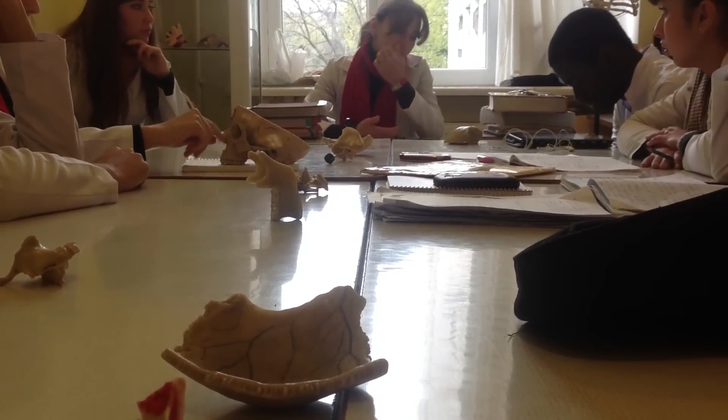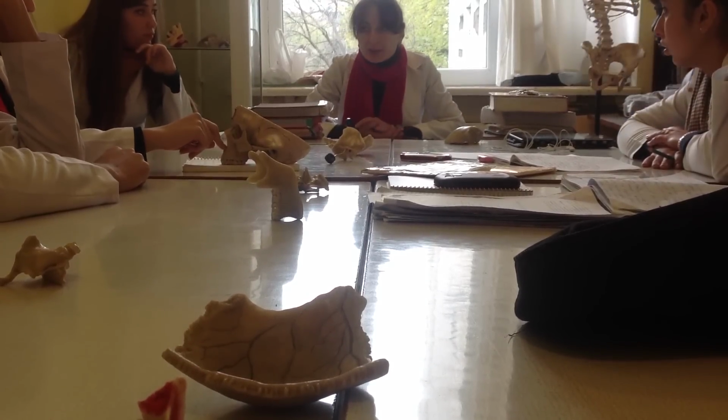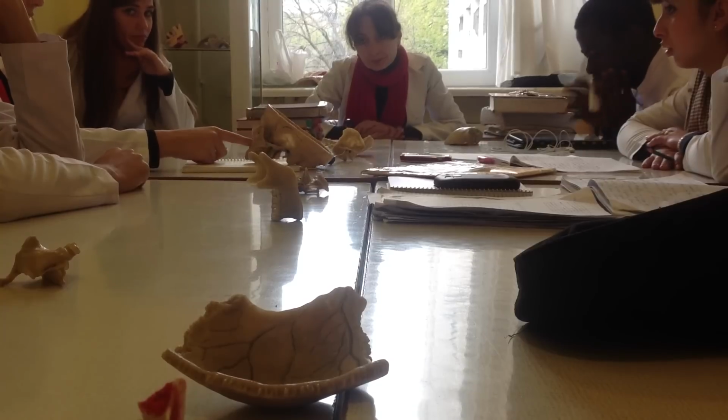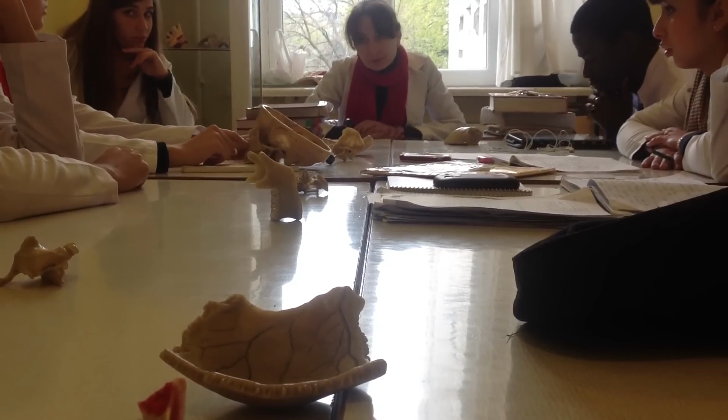How is the bone part of the nasal septum formed? By the perpendicular plate of the ethmoid bone and the vomer.